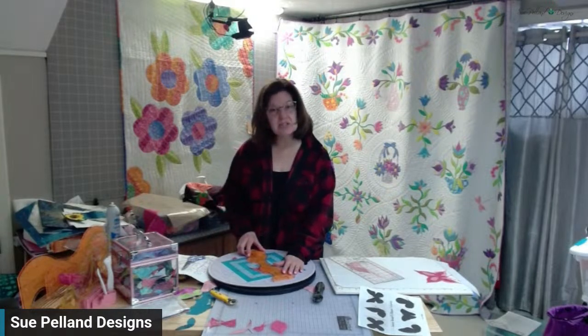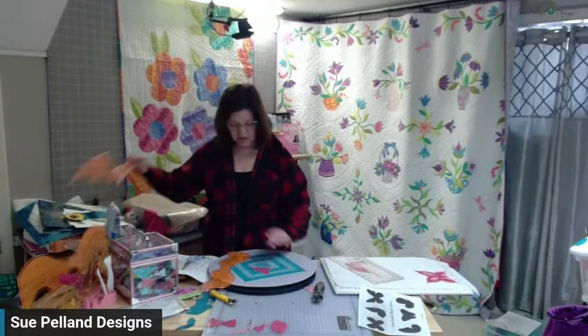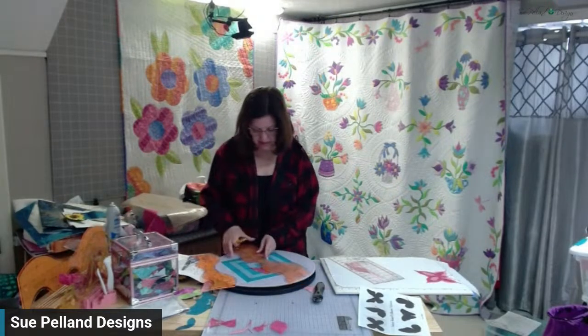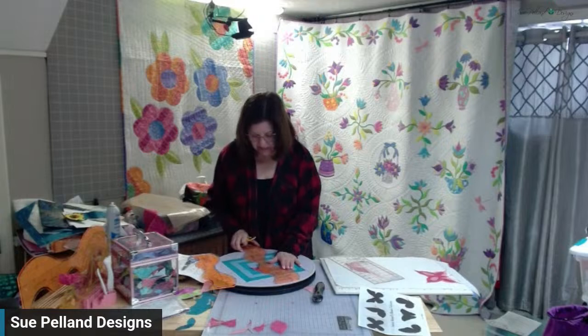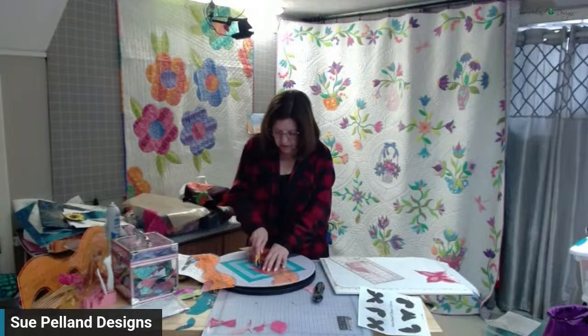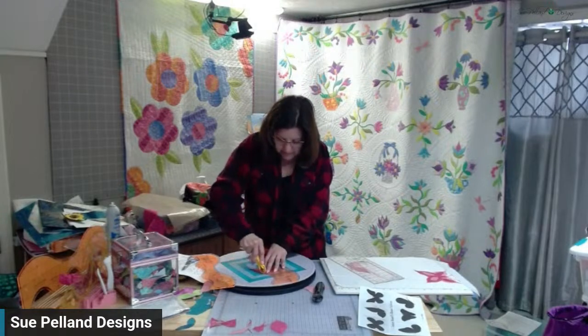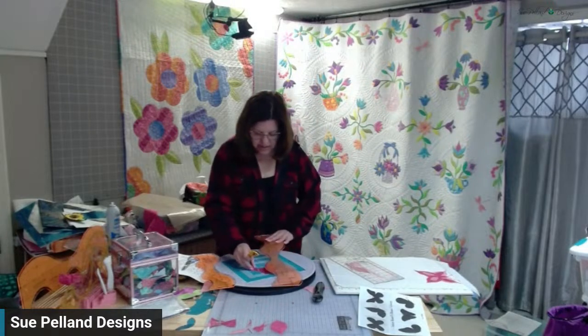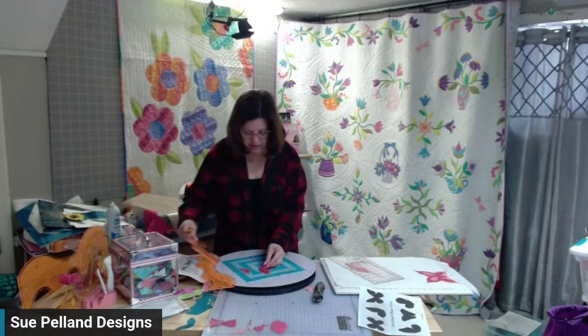And the 2.5 is just a little bit short. Let me try the 3-inch curve and see if that's a little bit better. Oh yeah, that's a better curve right there. So I think that that's a nice way to swoop this one down and create a beautiful little butterfly wing.